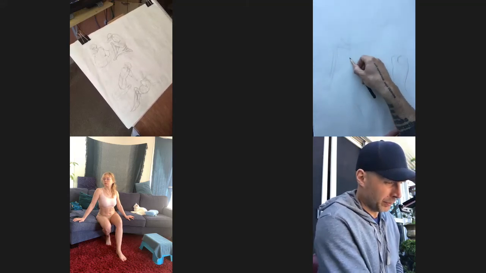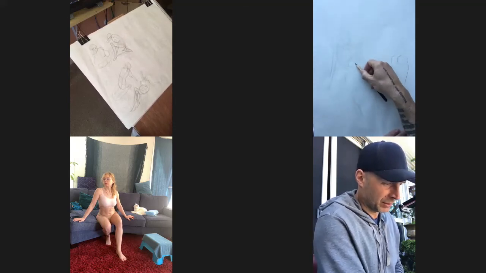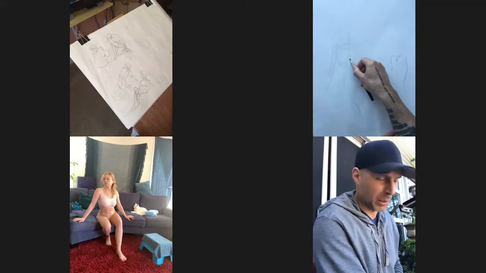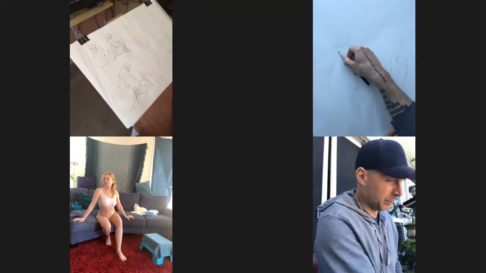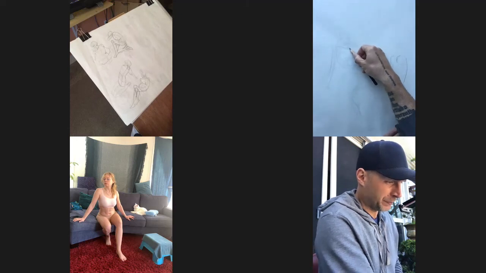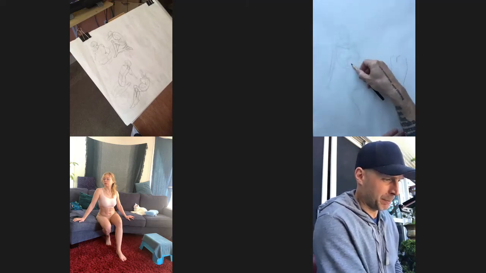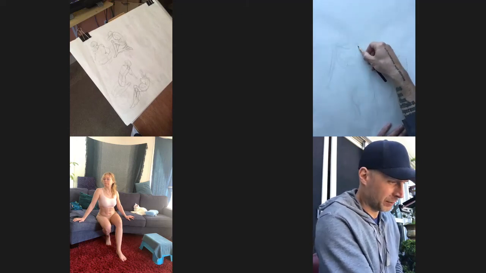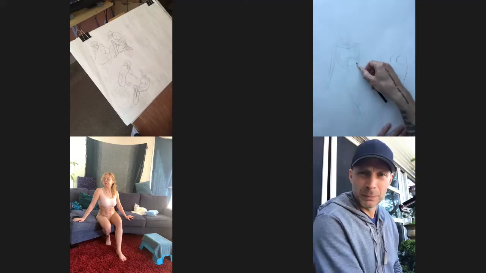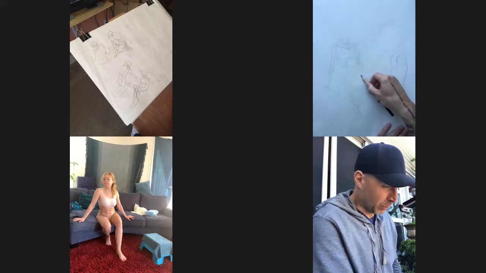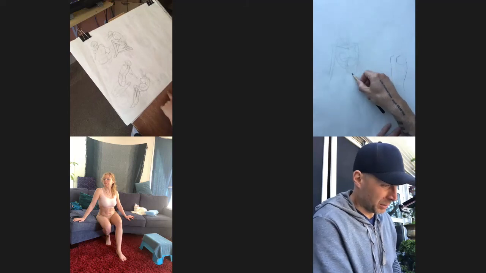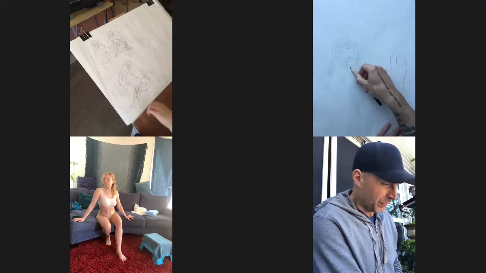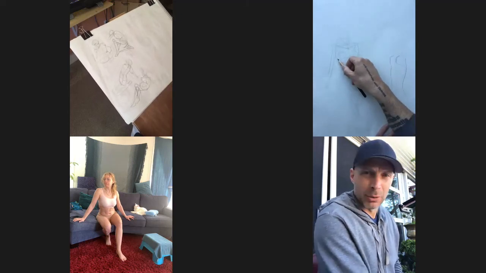Okay, so now inside this, as I start to build this up, I can be relatively expressive with the line that I'm putting down to build up the structure, with an awareness that I'm trying to keep it relatively light. Some of those light lines might end up working quite well, so you don't necessarily want to get rid of them altogether, but you also don't want them to be so dark that if they're not something that you like, you can't get rid of them.